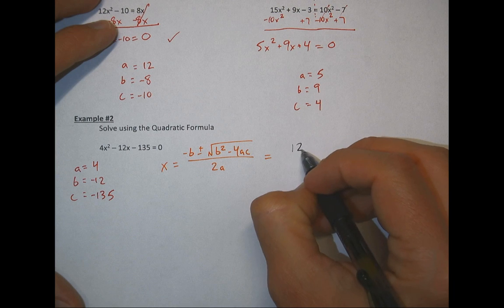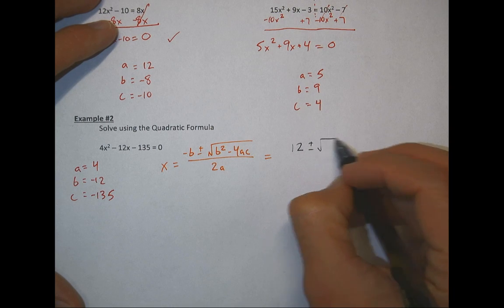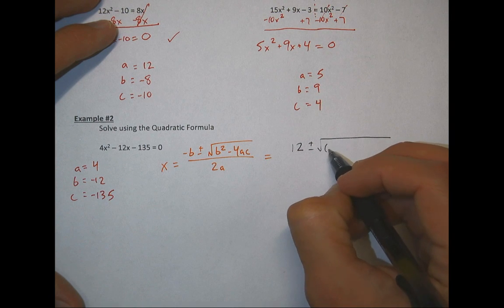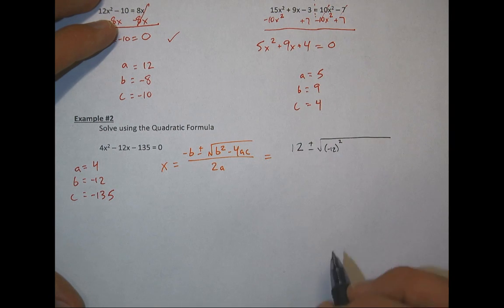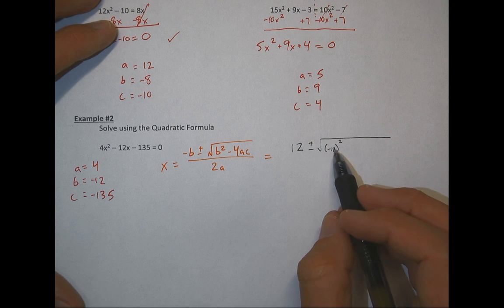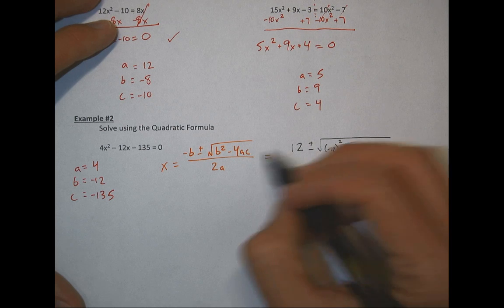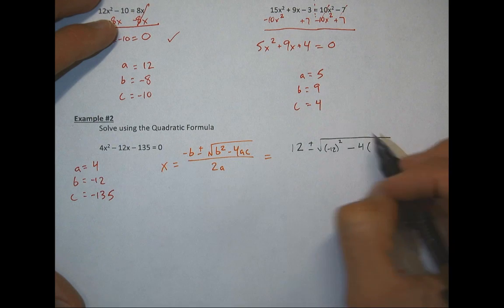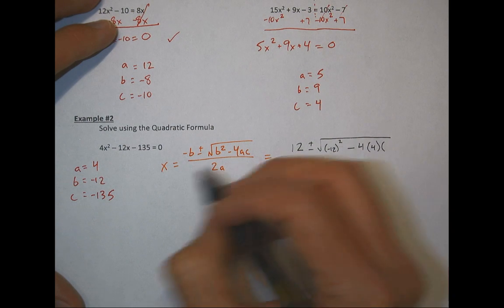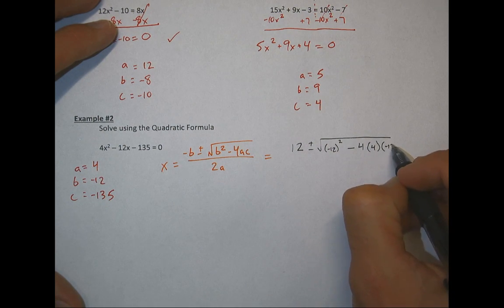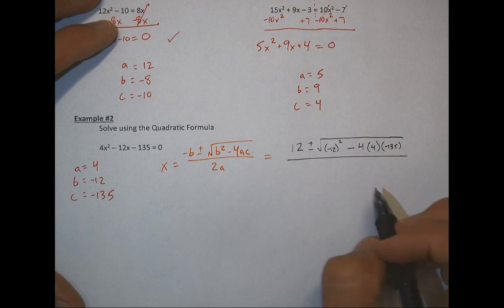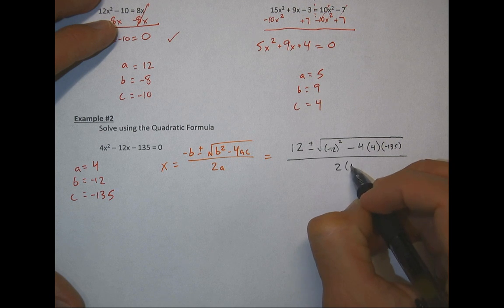So this becomes a positive 12 plus or minus the square root of b squared. So b is negative 12. I'm going to make sure I put it in parentheses, because when you square it, remember when you put it in your calculator, you've got to have parentheses because this will be positive. Negative 12 squared is a positive number. Minus 4 times a times c. So 4 times a, which is 4, times c, which is negative 135. I'm going to extend this. And on the bottom, it's just 2 times a, so 2 times 4.